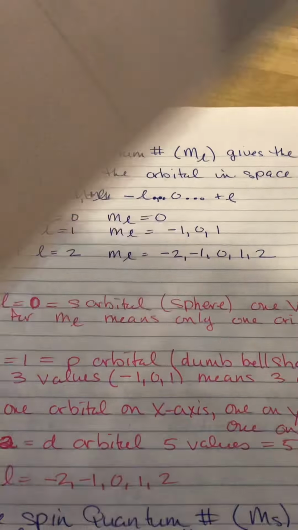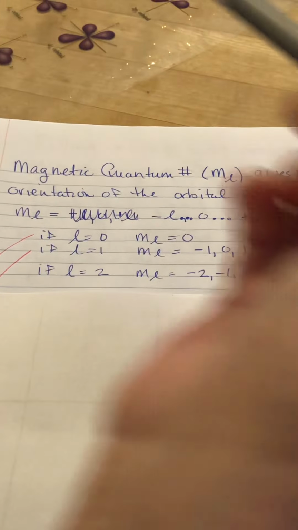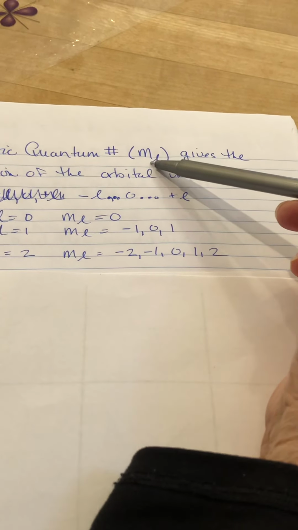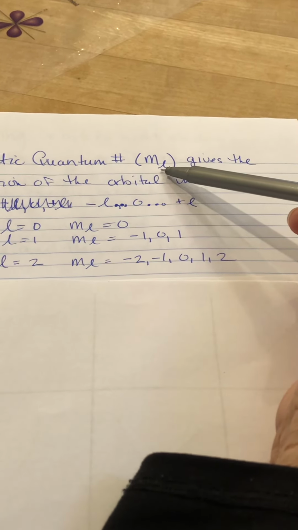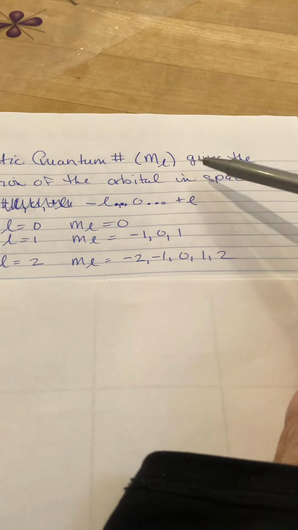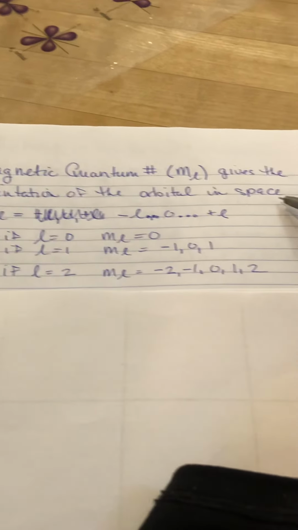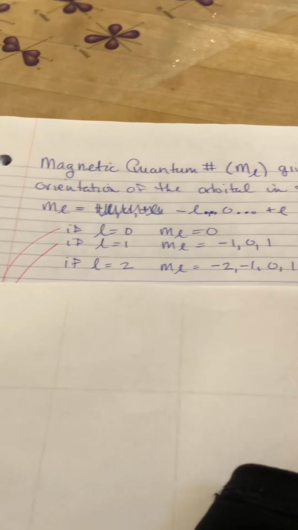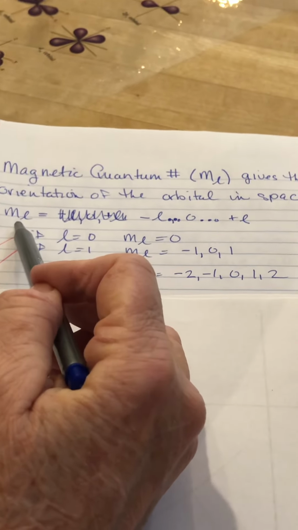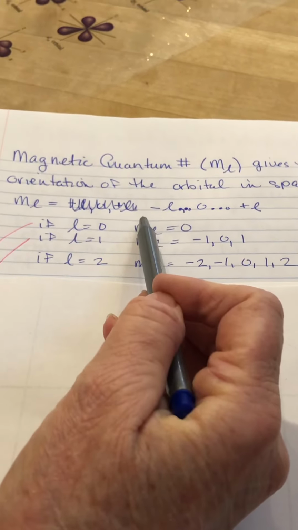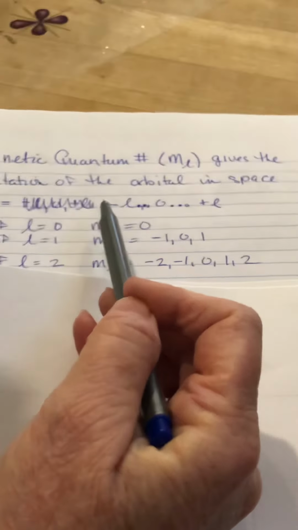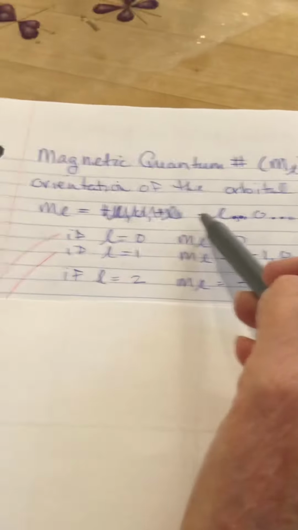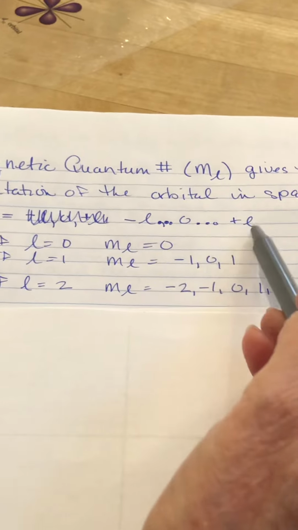The next quantum number is called the magnetic quantum number. It is given the symbol m sub L. Again, I used a script L, sub meaning subscript, and it gives the orientation of the orbital in space. So we're talking about a Cartesian axis system, x, y, and z. The values of m sub L are dependent upon the values of L. So m sub L depends on L depends upon N. They're connected. M sub L can go from a value of negative L through 0 to plus L.